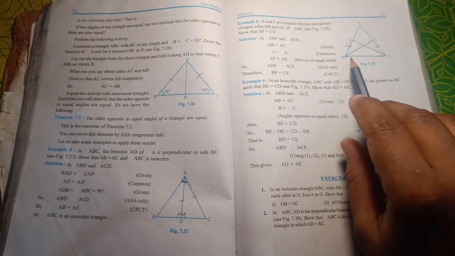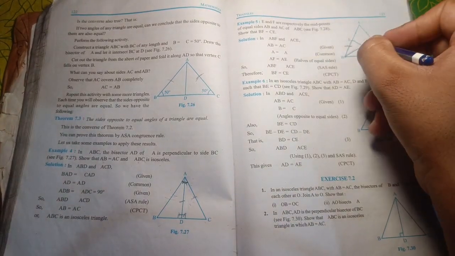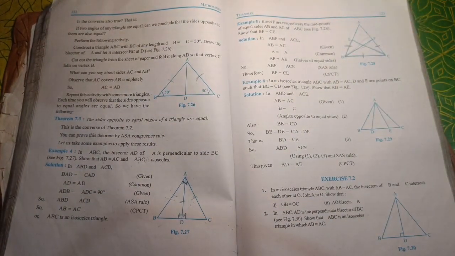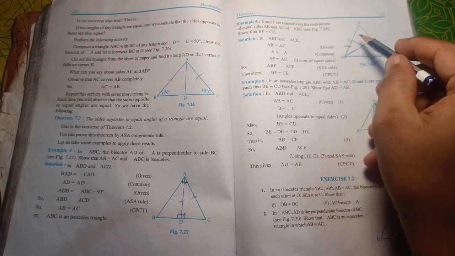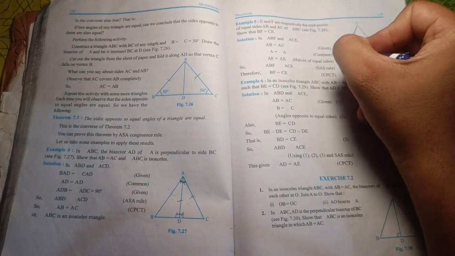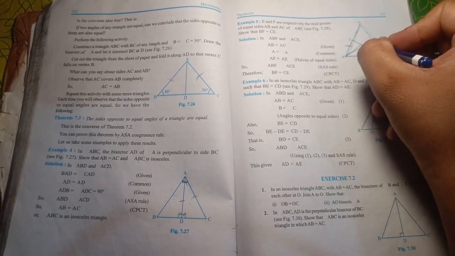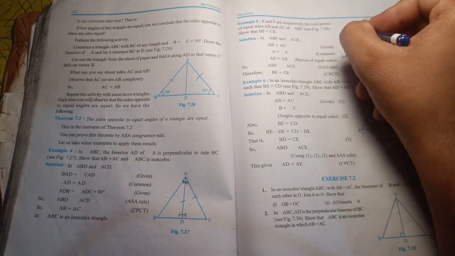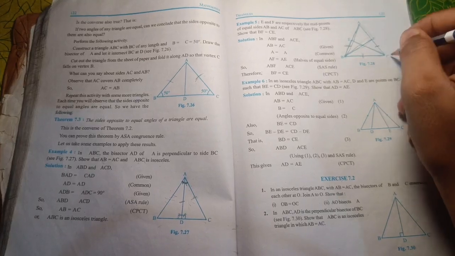Now this is a common side, and we got, sorry, the misconception I have told. We have not to take this, we have to take this triangle, because this is common, this triangle and this triangle, meaning AEC and ACE.